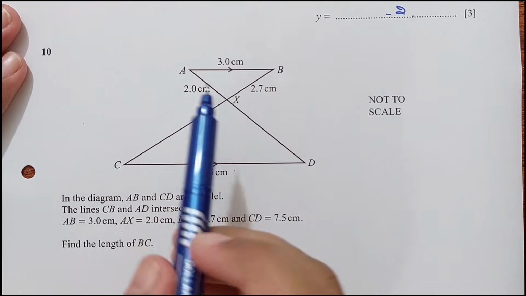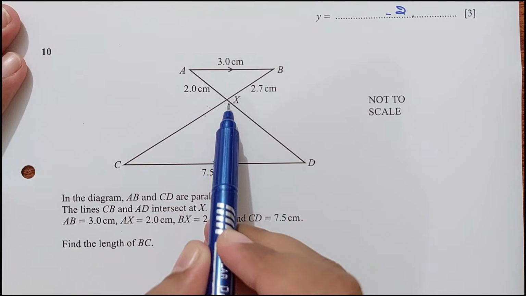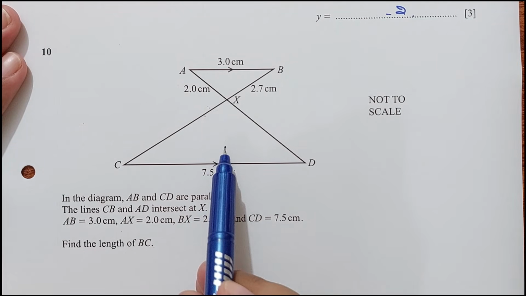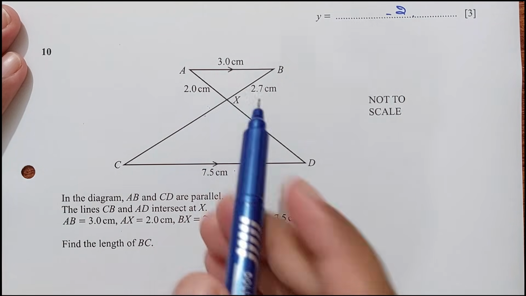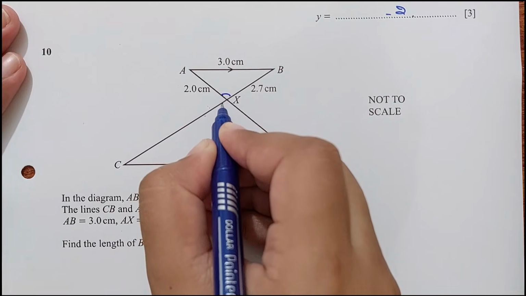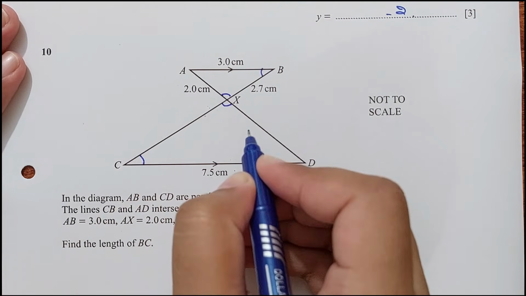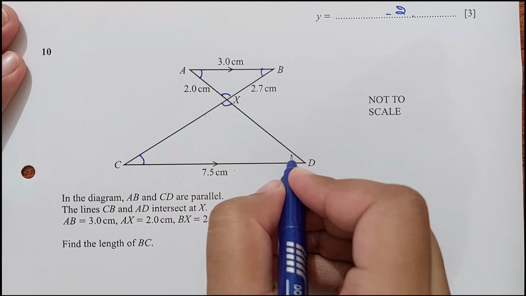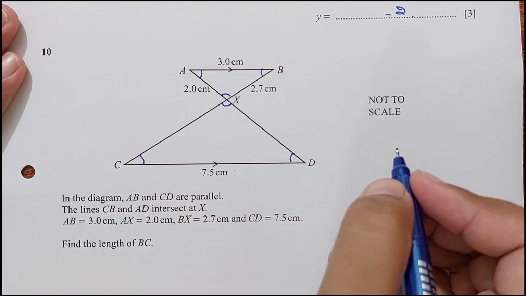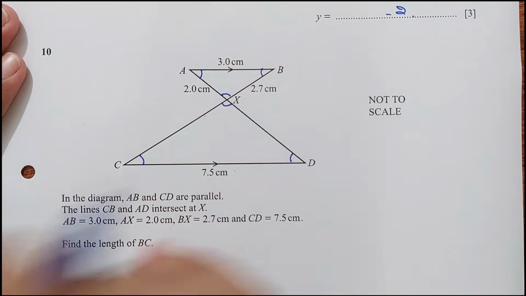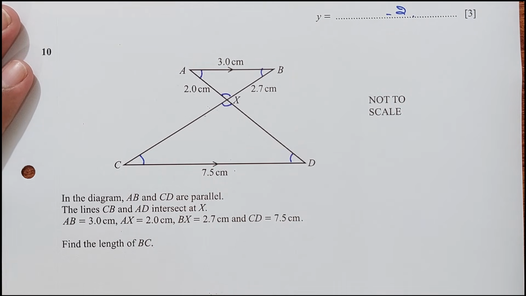As you can see, triangles ABX and CDX are similar triangles. Why? Because these two angles are the same. These are vertically opposite angles, they are equal. Angle B and angle C are alternate angles, they are equal, and angle A and D are alternate angles, they are equal. So when all three angles are the same in both triangles, the triangles are similar, right? So we have to take the ratios of the corresponding sides.